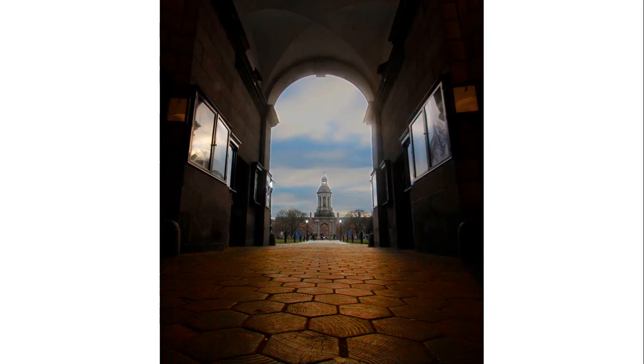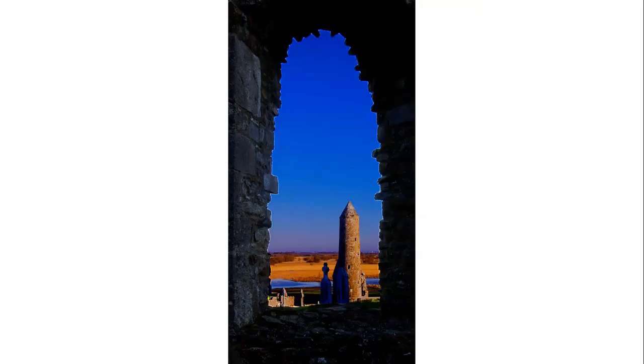It's used here as well in this photograph of Trinity College. So rather than standing out in front of that monument, I'm simply using the archway on the entrance building to create that frame.